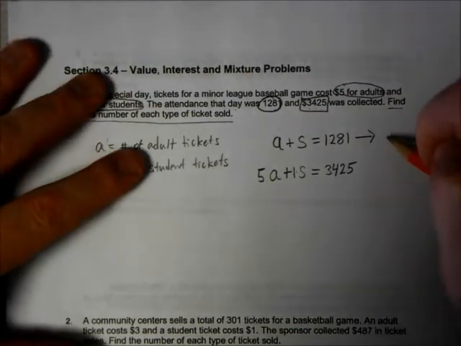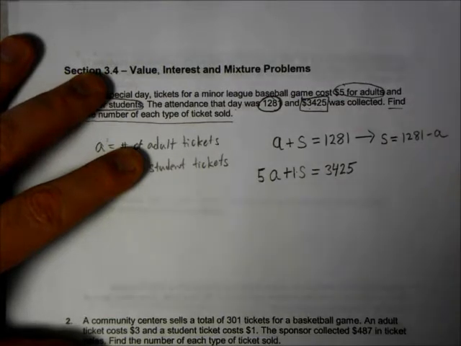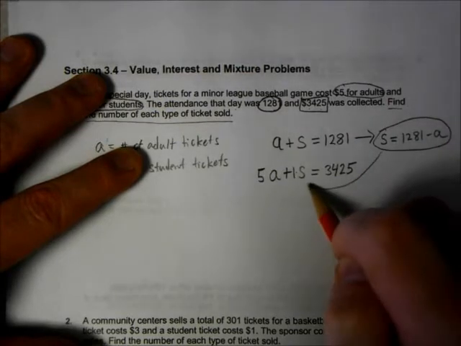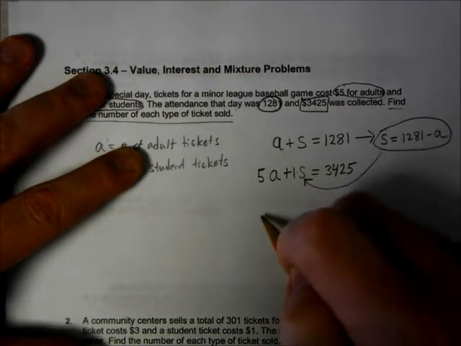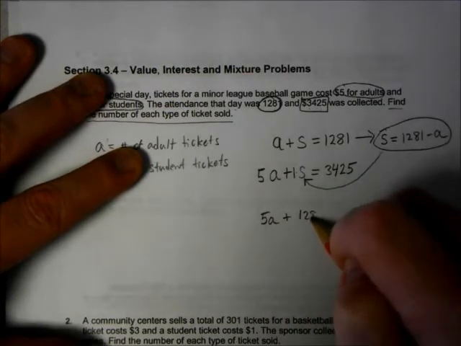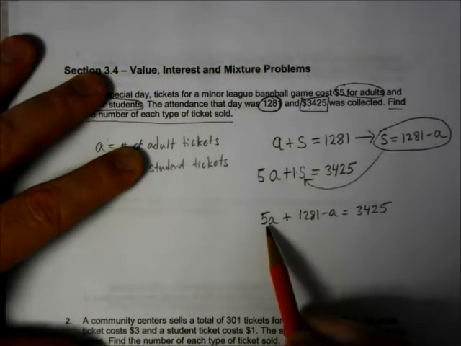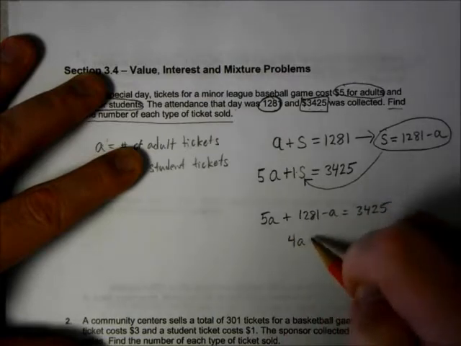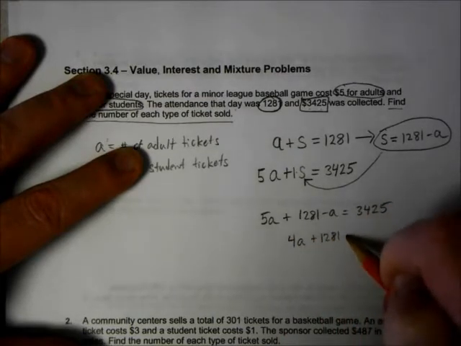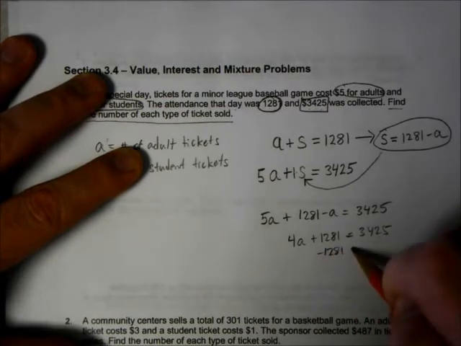So I'm going to take this equation right here, and I'm going to write S equals 1281 minus A. Very, very easy to get S all by itself. Also very, very easy to get A all by itself in that equation. Take that, plug it in right there. So I have 5A plus 1281 minus A equals 3425. Combine my A's, 5A minus A is 4A, plus 1281 equals 3425. Subtract 1281.